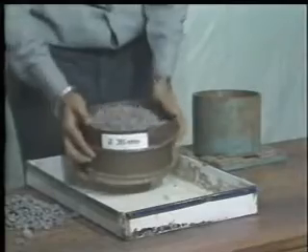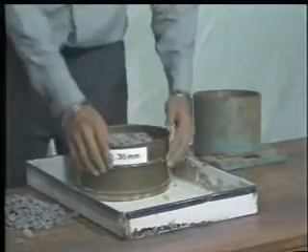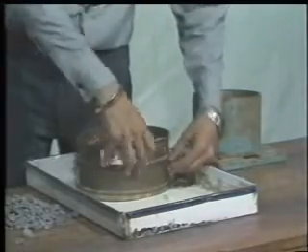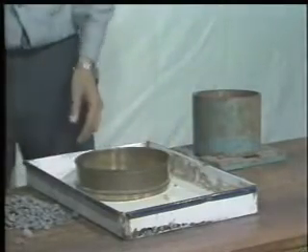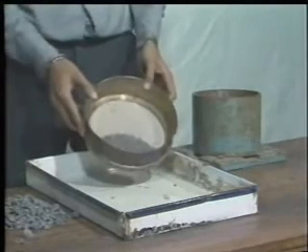It is sieved through 2.36 mm sieve. The fraction passing 2.36 mm sieve is weighed.